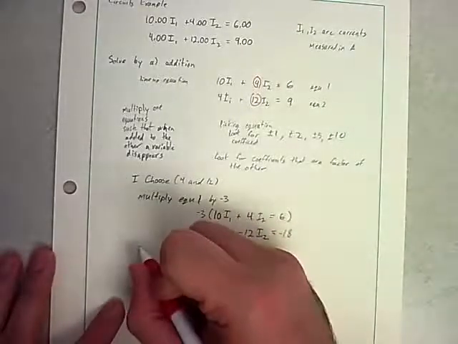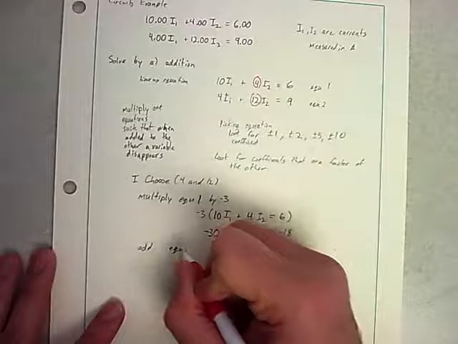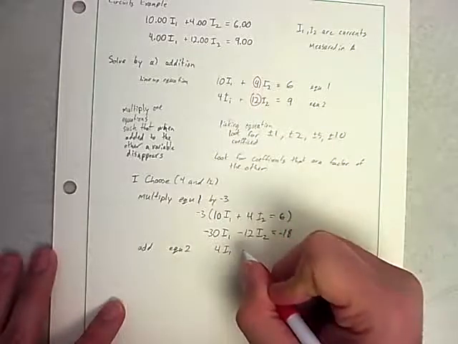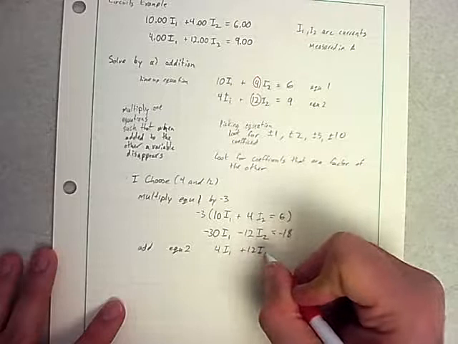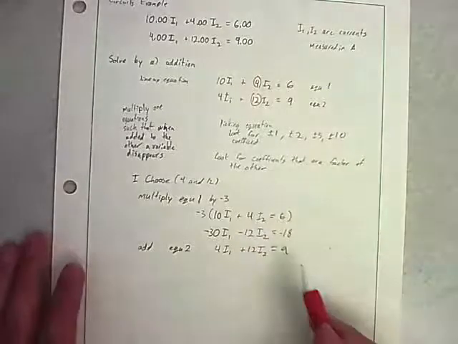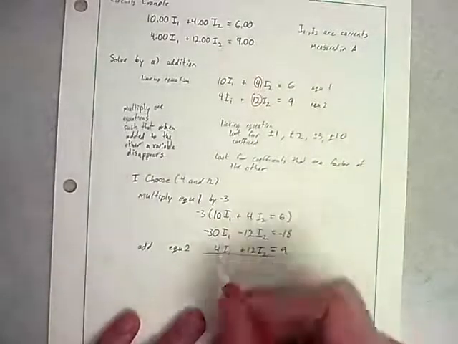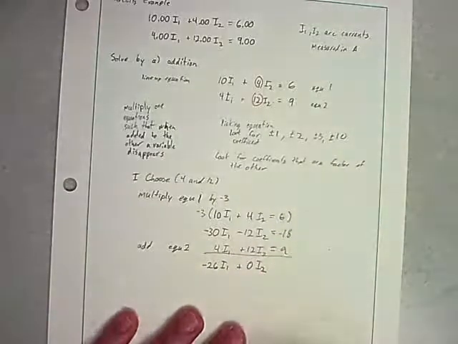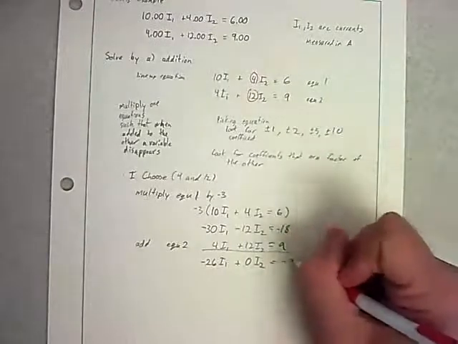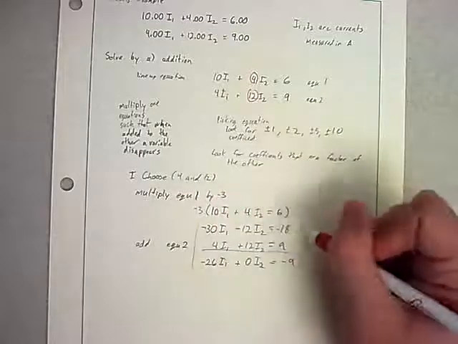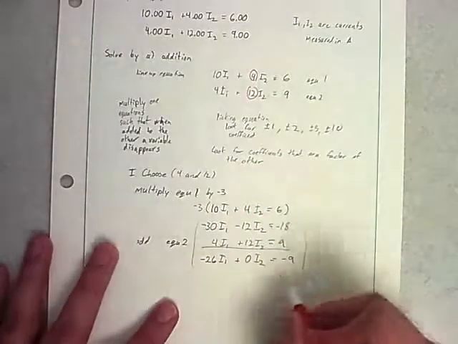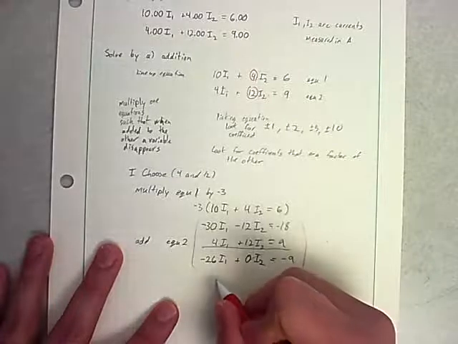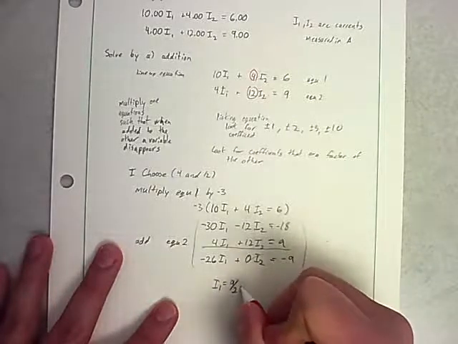Then I can add the other equation. So 4 I1 plus 12 I2 equals 9. And if I add those two together, I get -26 I1. I get 0 times I2, which is what I was going for. And I get -9 here. Okay, so then I can simplify that. This goes away. I've got -26 times I1 is -9, so then I1 must equal 9 over 26.